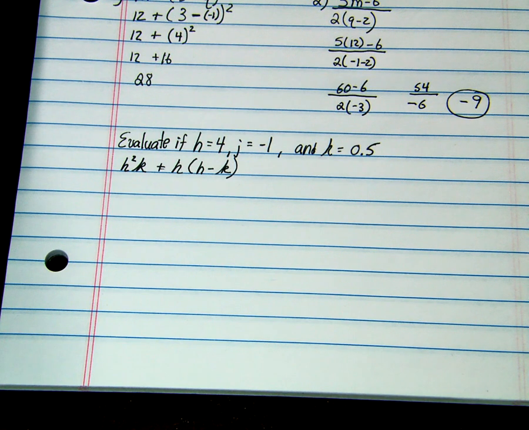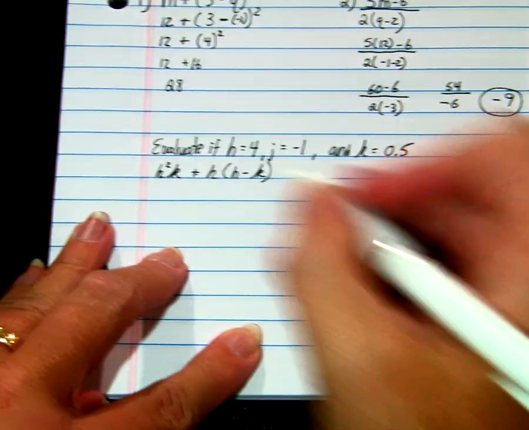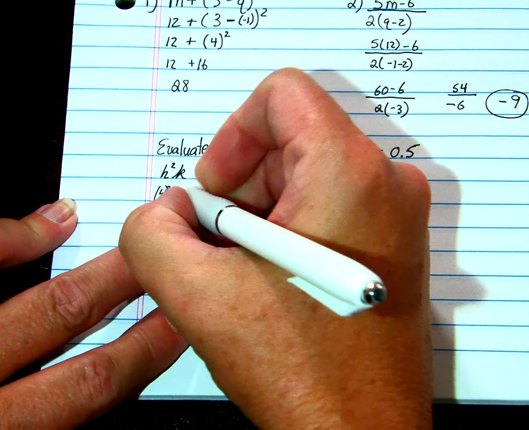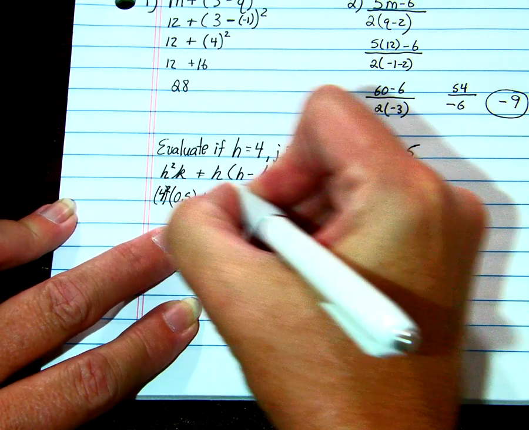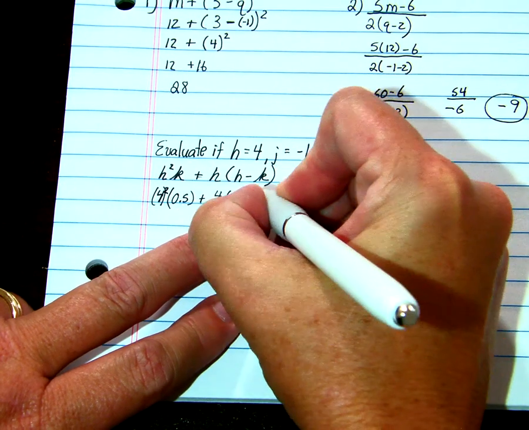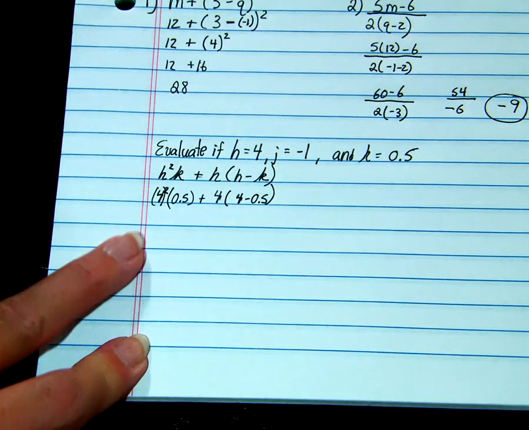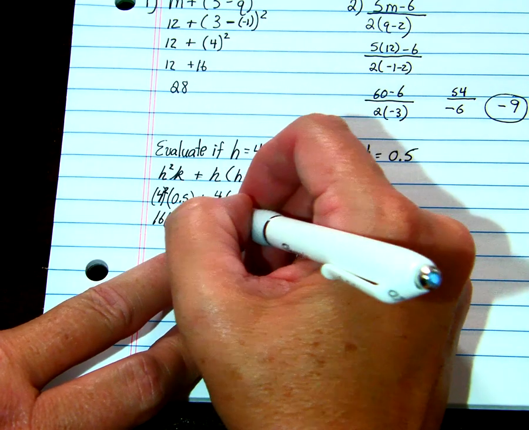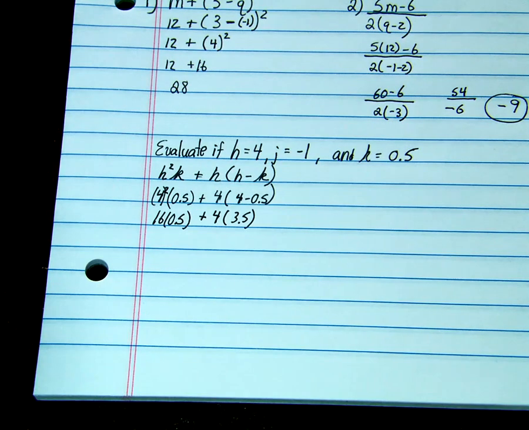Yeah, get those calculators out. Unless you can do 16 times 0.5 in your head, which 0.5 is the same as 1/2, and 16 times 1/2 is 8.